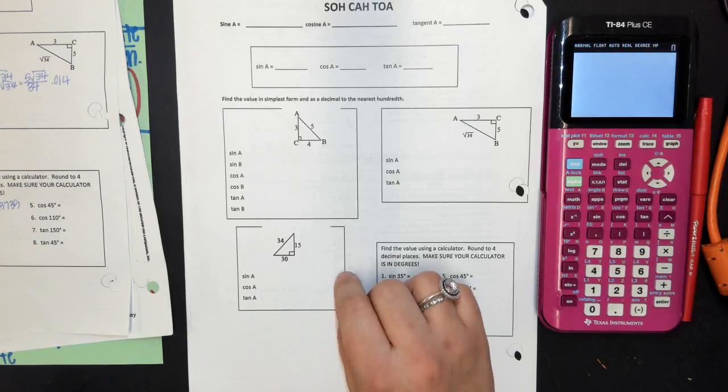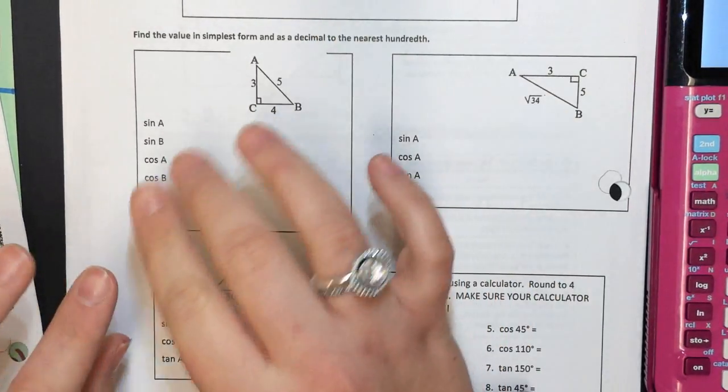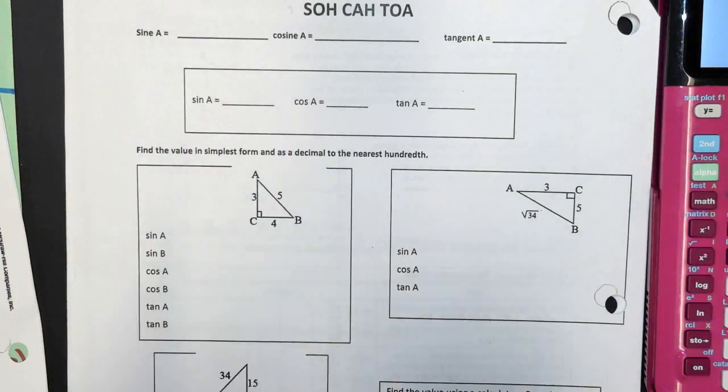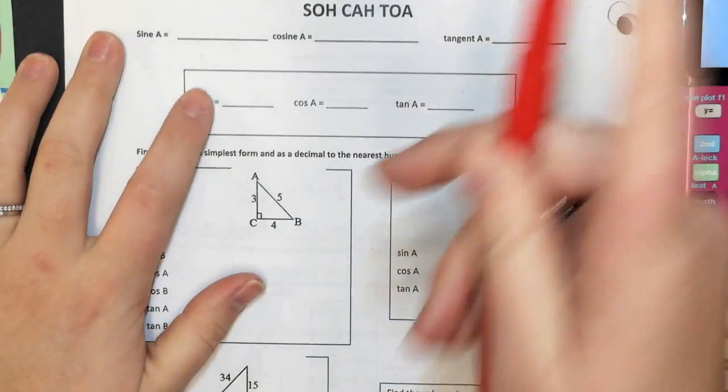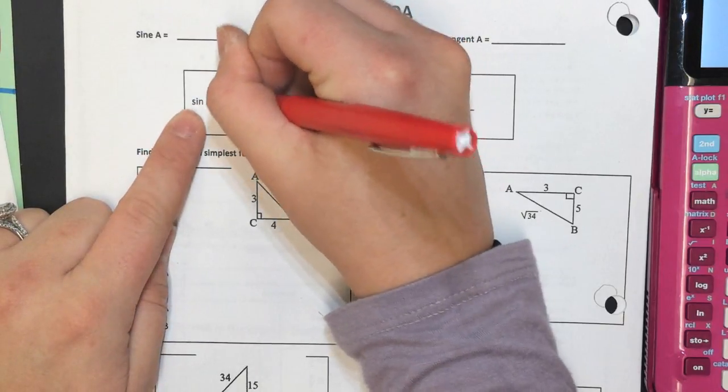All of these are going to be using straight sine, cosine, or tangent. We're not technically solving for whatever's there. Okay, so sine, just for a quick reminder, you can write this either at the top or at the middle, it doesn't matter. Sine is O over H.